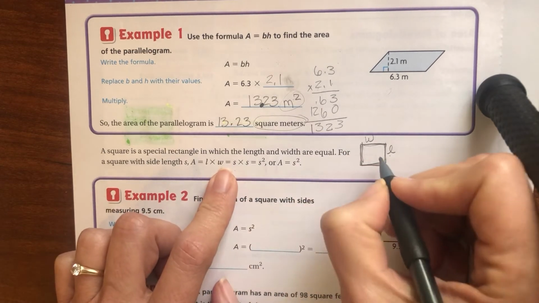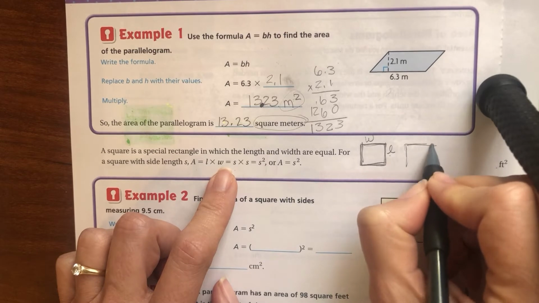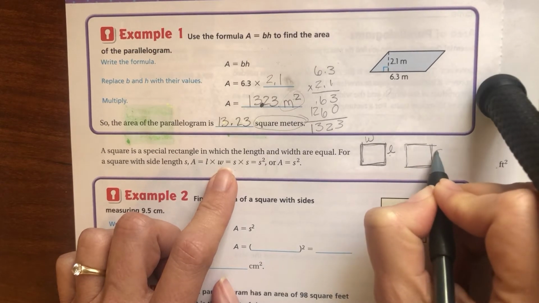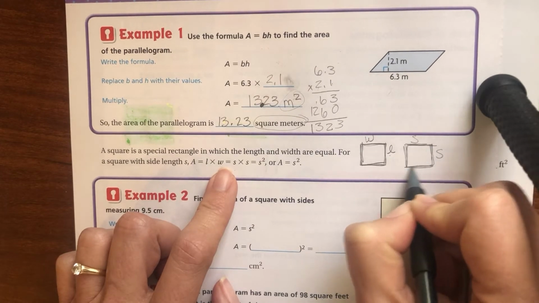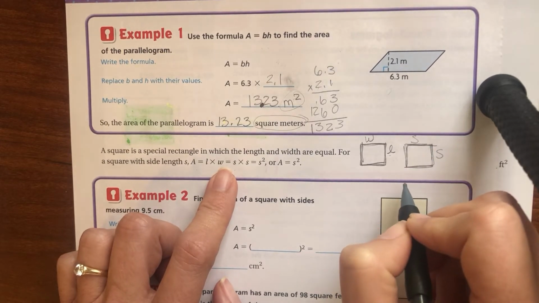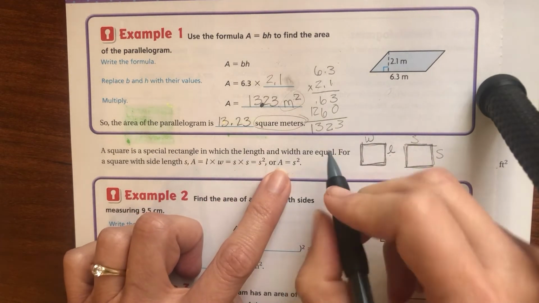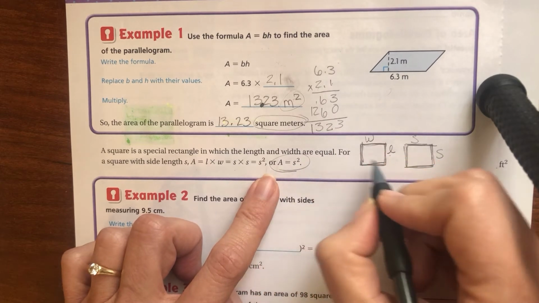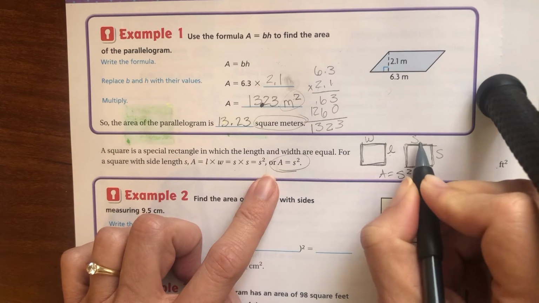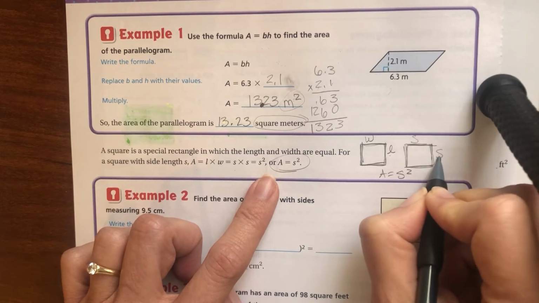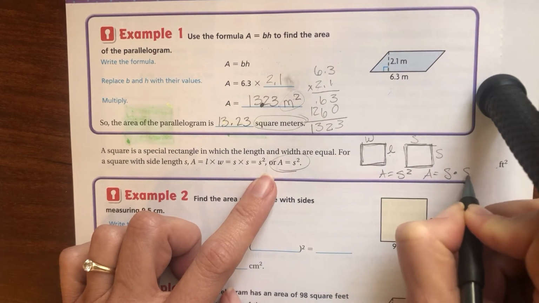And that's the same as side times side, because the sides are exactly the same in order for it to be a square. Rectangles have different side lengths. Squares do not. So you can use this formula just for squares. Area equals side squared, side times side.